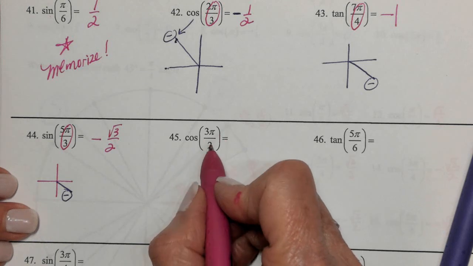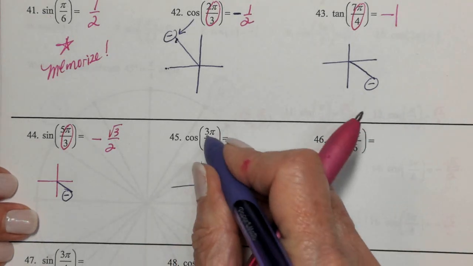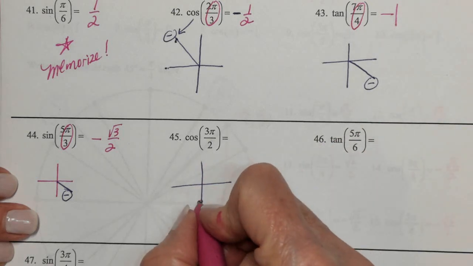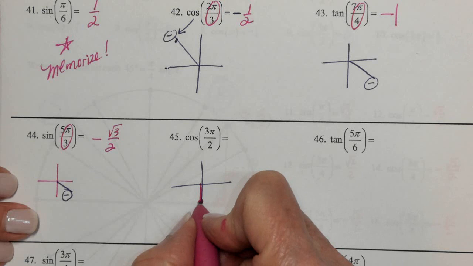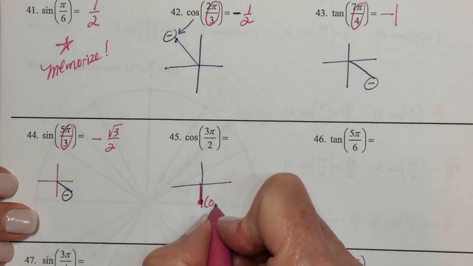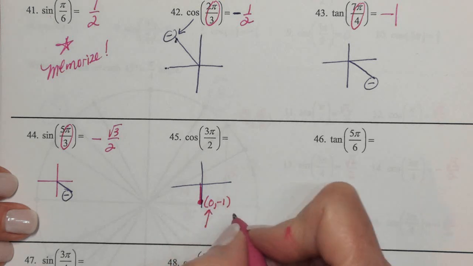So this will be a negative square root 3 over 2. Cosine of 3 pi over 2. We are on an axis. 3 pi over 2 is right here. What is that point? That point is (0, -1). And cosine is the x-coordinate, 0.